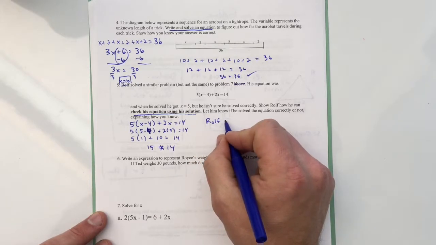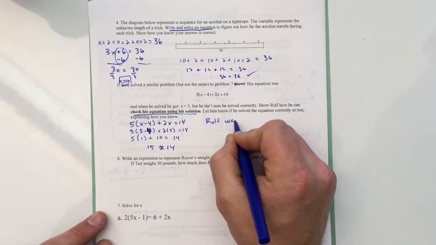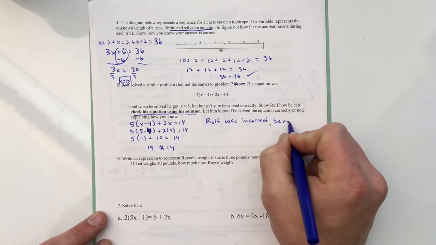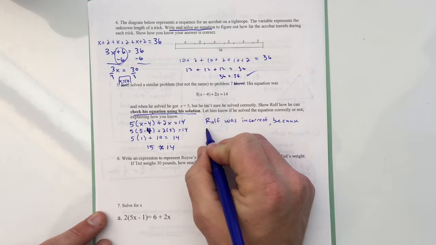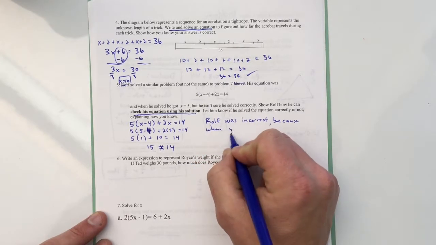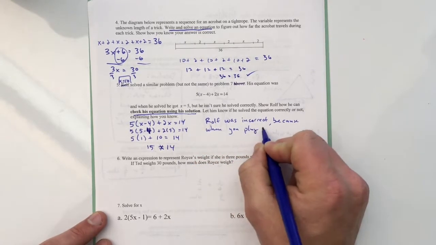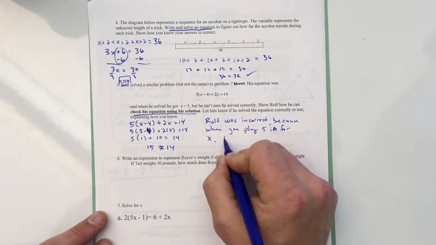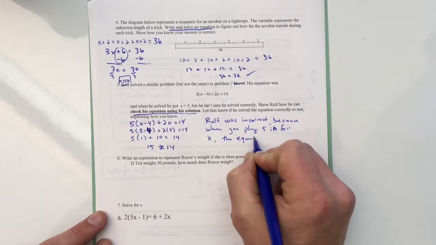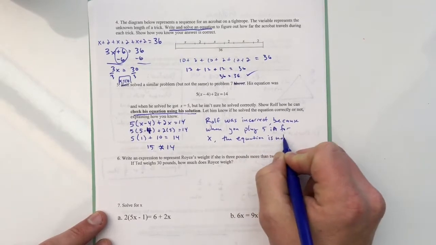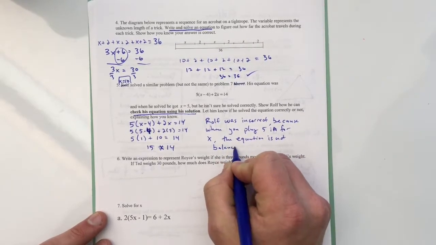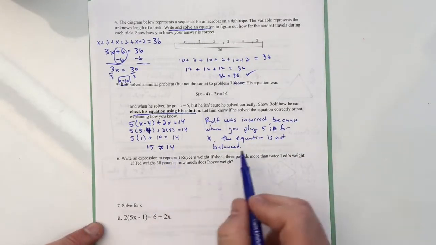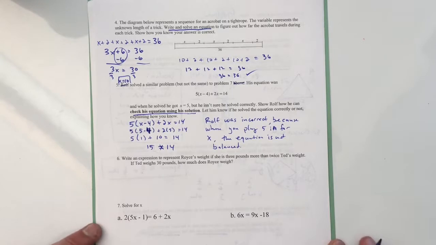Rolf was incorrect, because when you plug 5 in for x, the equation is not balanced. Okay, some sort of explanation. You needed to show this and then explain why that means he's wrong.